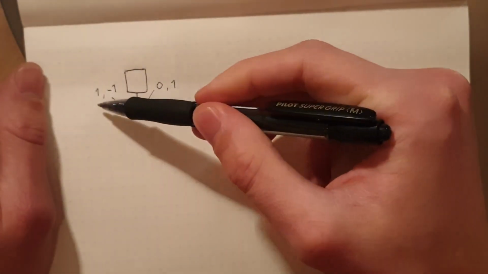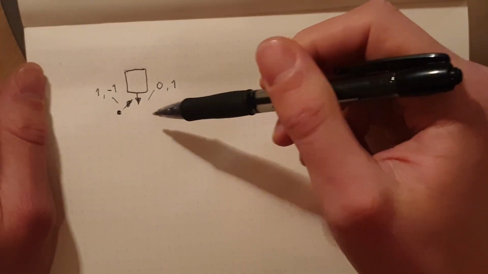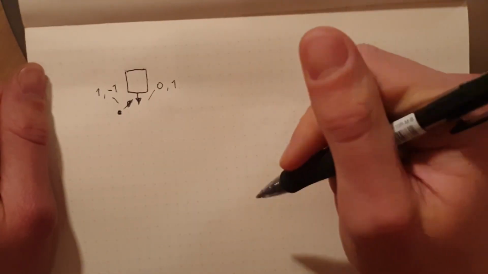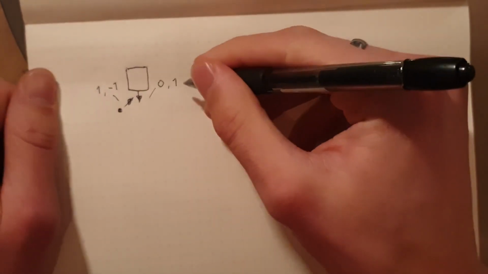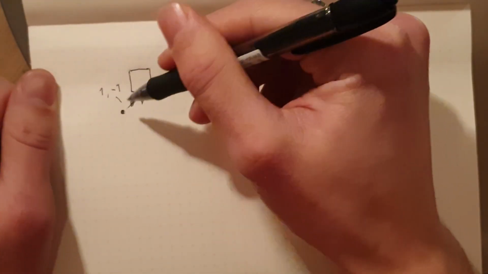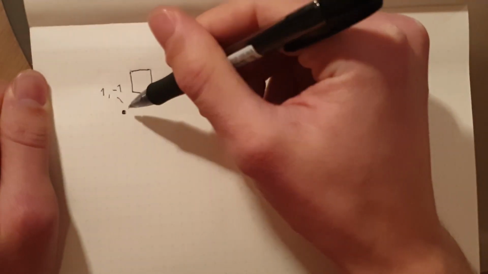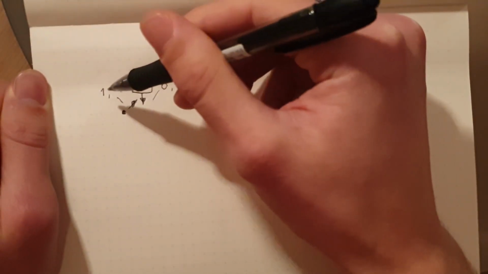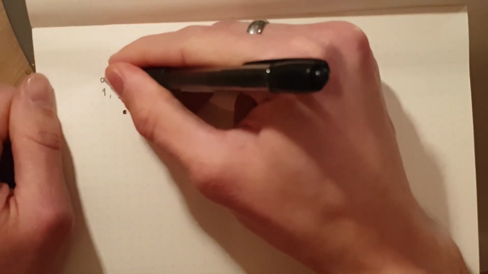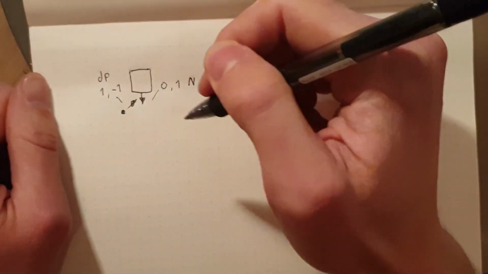So we have 1, -1 there, and for the normal, we have 0 and 1. Let's call the normal n, and let's call this our delta position. It's not the position of the character, it's the vector of the movement. So let's call it dp for delta position.